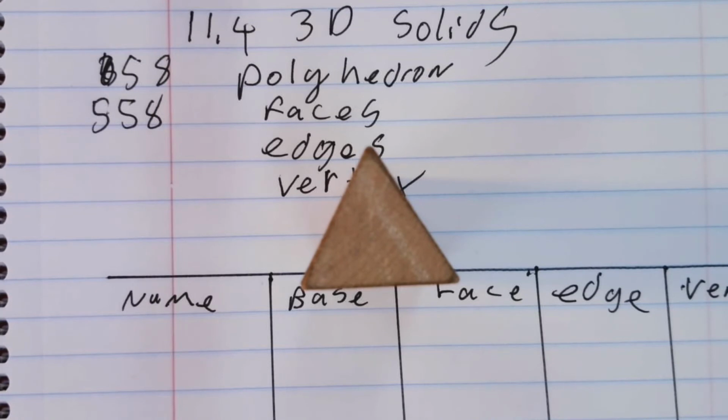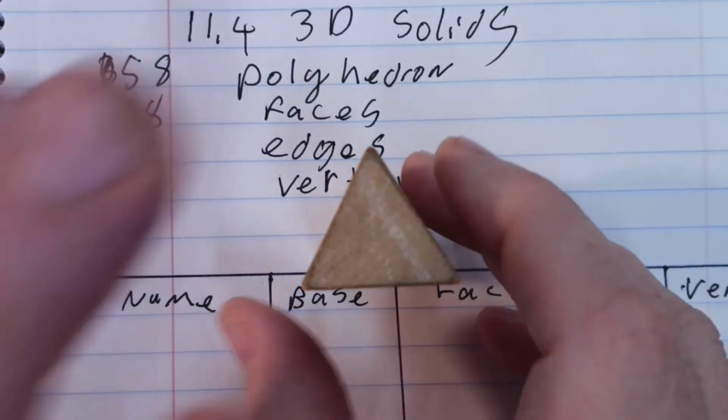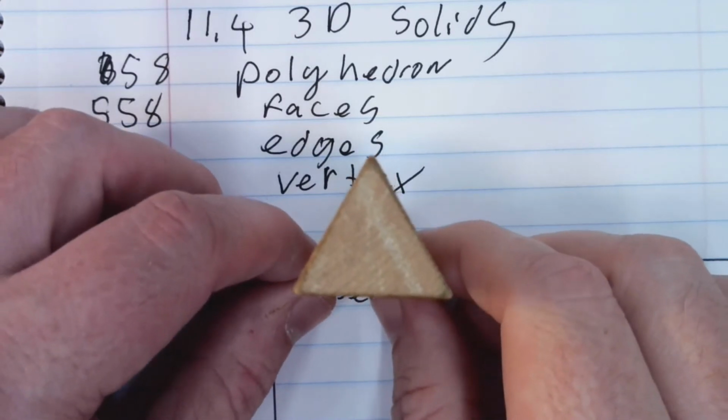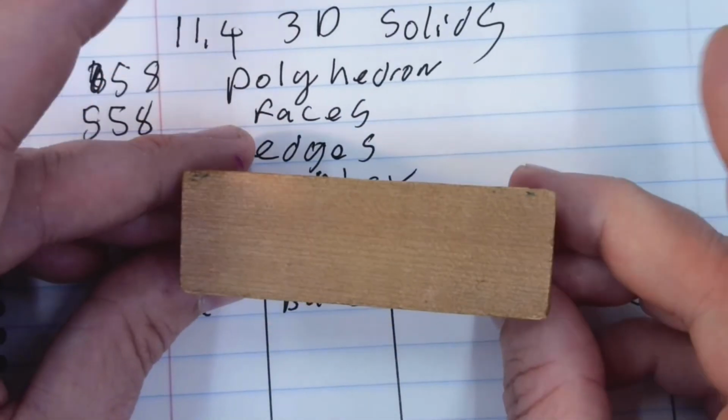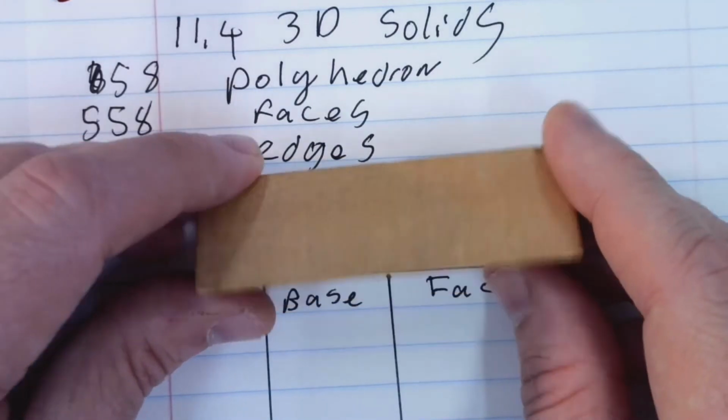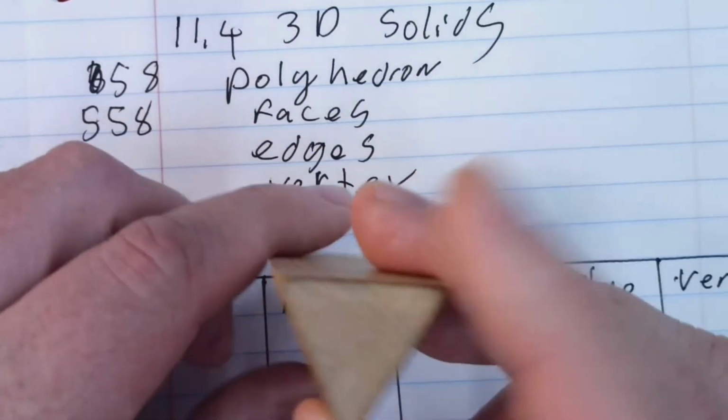So it's important to understand that our polyhedra are just three-dimensional shapes made out of two-dimensional shapes. So this definitely looks like a triangle. But if I turn it like this, it's no longer a triangle. What is it? It's a rectangle. So each face is going to be a little bit different.